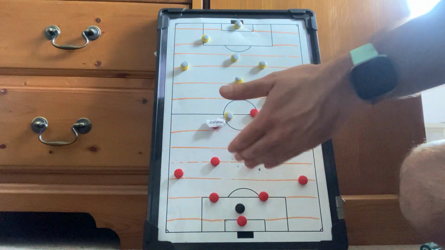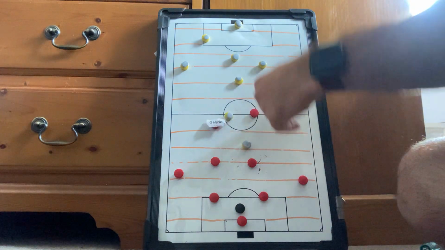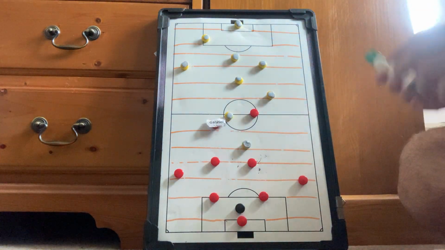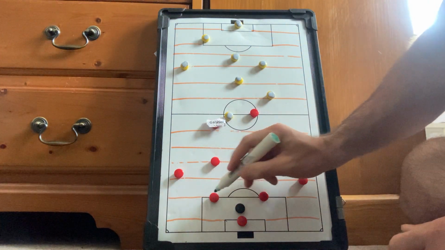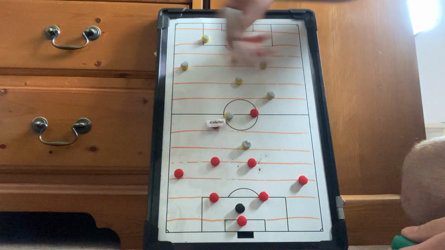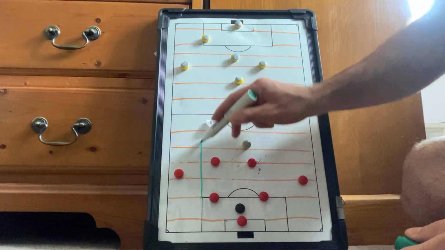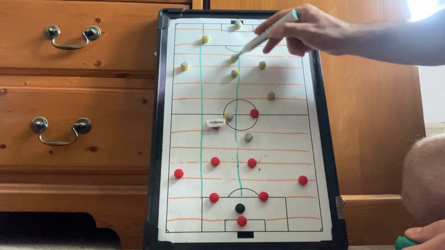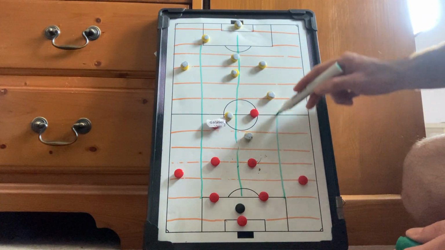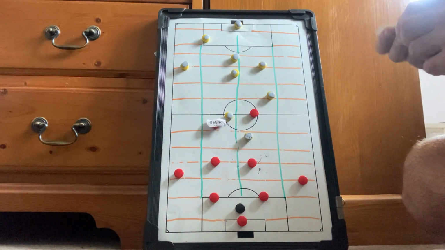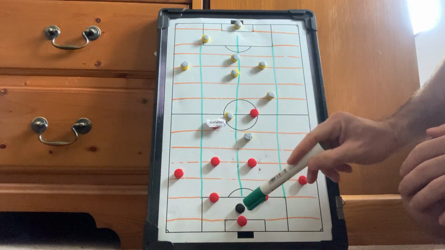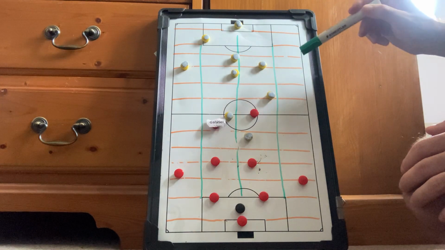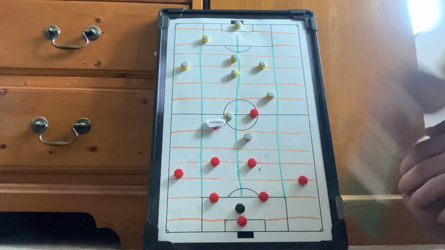Once they've got the idea of receiving lines, once they've got the idea of how to stand, then you can add in passing lanes, okay? Now, passing lanes: receiving lines go across, passing lanes go up and down. The simplest way to break a pitch up is to go edge of the box, right down the middle, edge of the box, and that creates 4 passing lanes.